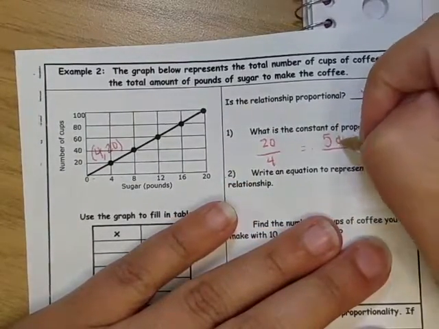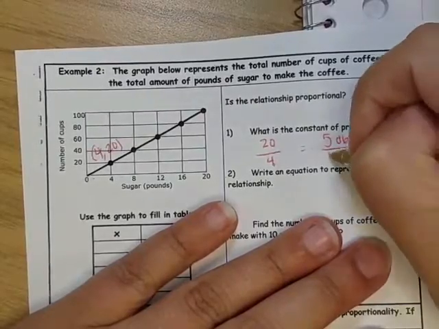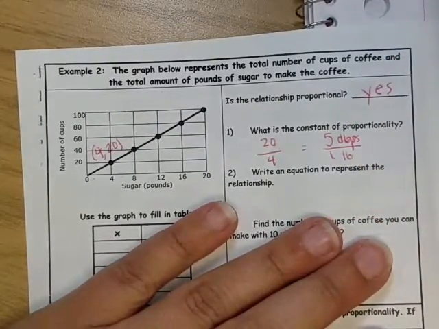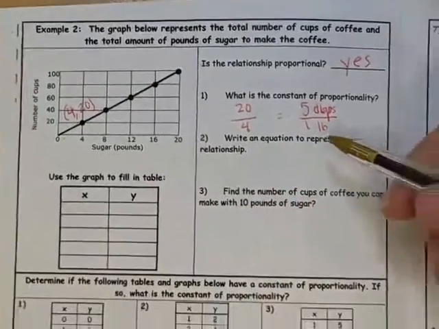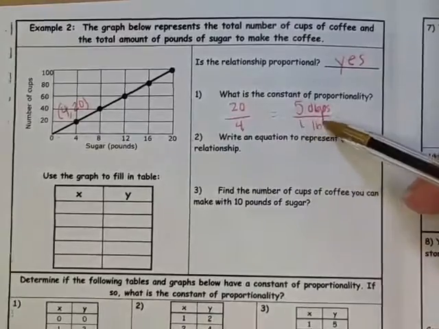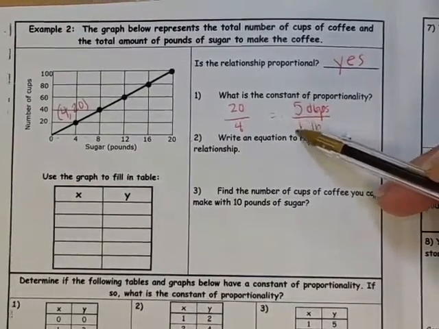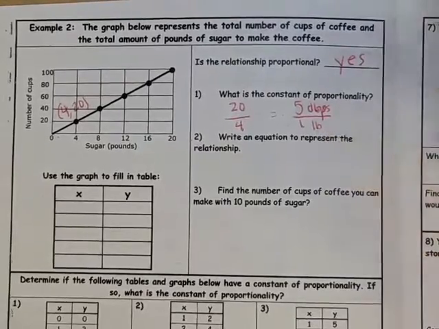Sorry, 5 cups for every 1 pound of sugar. That's a lot. That doesn't seem right, but it's the right math. So 5 cups of coffee for 1 pound of sugar. Ooh, that's okay.